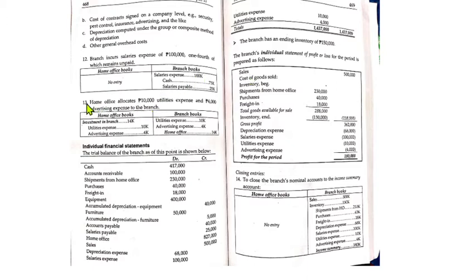For example, at this item number 13, yung home office, nag-allocate siya ng 10,000 utilities expense and 4,000 advertising to the branch. How is it recorded in the home office books? So debit ka lang po investment in branch 14,000 and then credit utilities expense, credit advertising expense, 10,000 and 4,000 respectively. Sir, question, bakit naka-credit yung expenses mo? Because originally, yung expenses na yan ay naka-debit. Nung na-incur niya yung expense, dinebit niya utilities, advertising expense, and then credit cash. Nagganon siyang entry dyan. So, kapag ina-allocate na natin yung expenses, i-eliminate mo lang po yung expense.